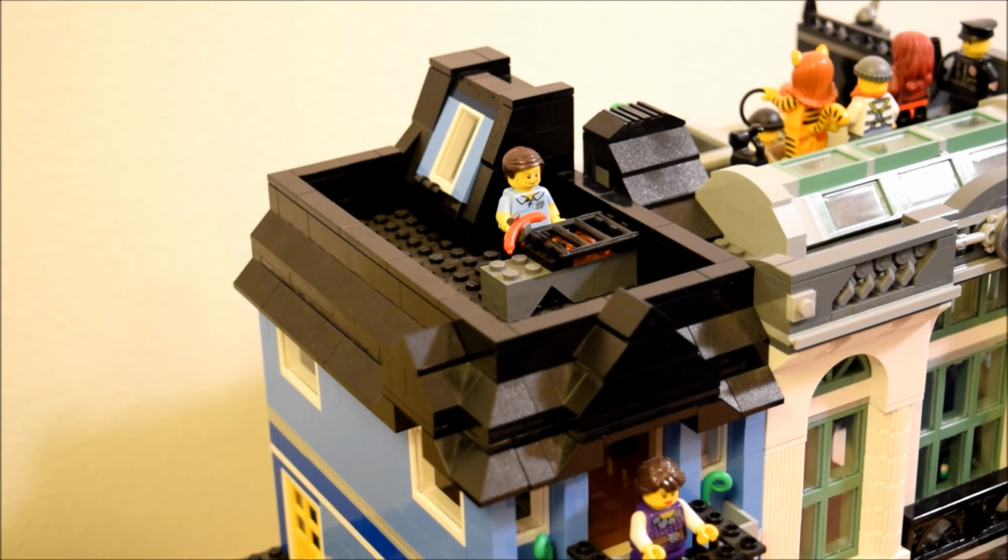And now to the top of the building, where you can see a rooftop deck hidden behind just a hint of a traditional sloped roof. You can also see on that rooftop deck that I have placed a grill, which I have shamelessly stolen from one of the official sets, I don't recall which.